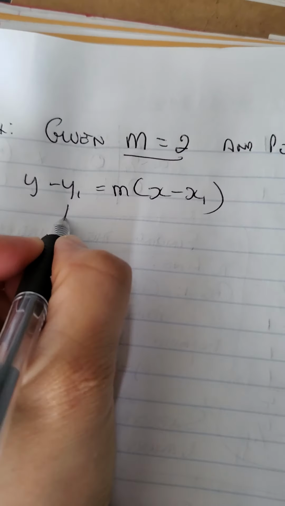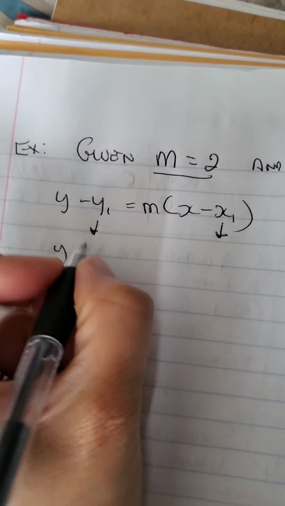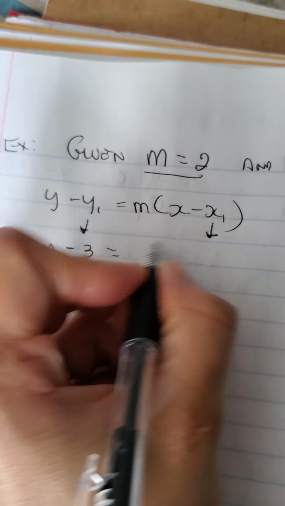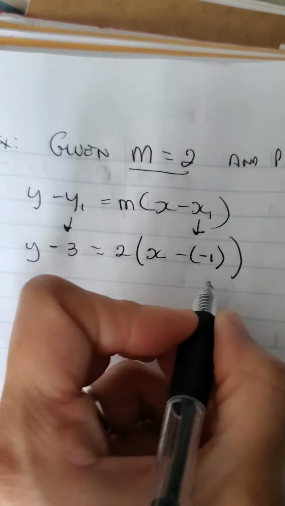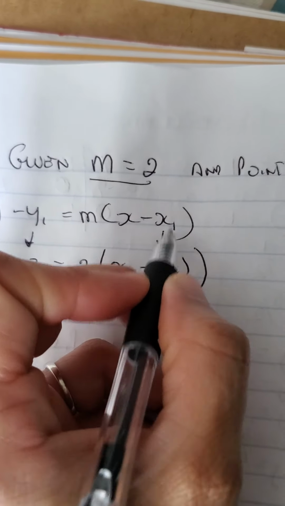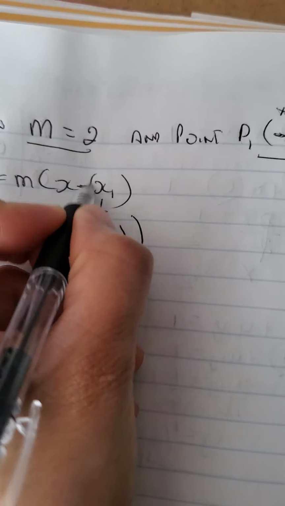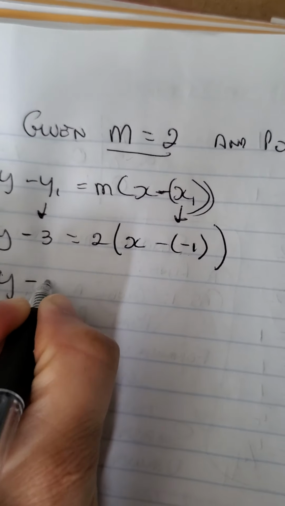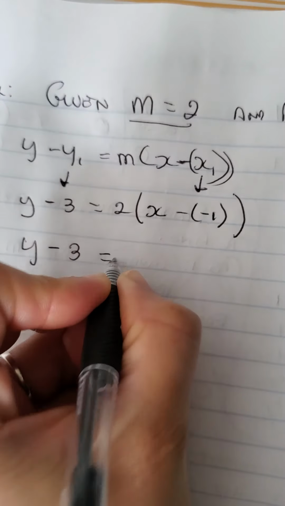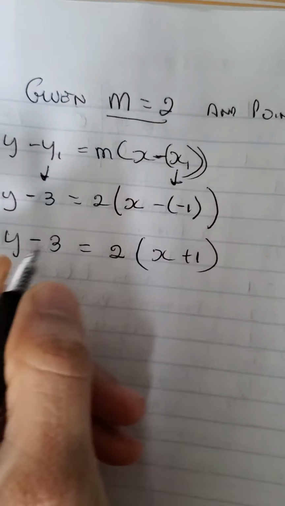So I'm going to substitute my values that are given. My y1 is 3, my m is 2, and my x1 is negative 1. Watch out for signs. Remember, this is not minus 1 because this minus 1 doesn't take care of the minus in the formula. It's minus x1, and x1 is minus 1. So now I'm going to solve for y, so I can get it in the form of the main man, or into my slope-intercept form. So this is plus 1.